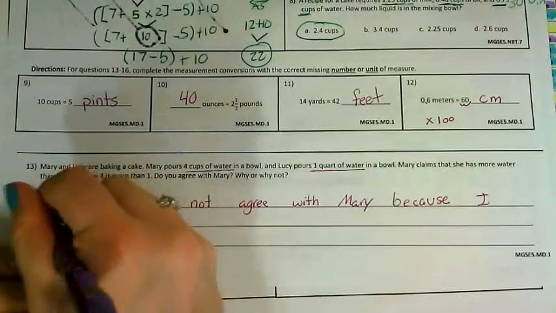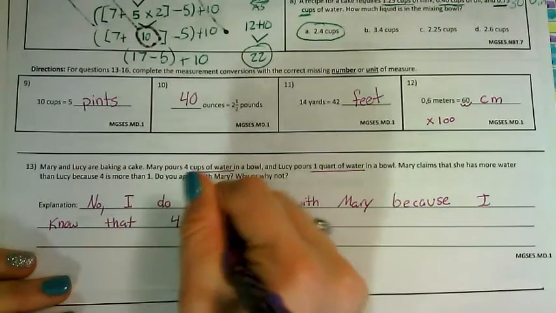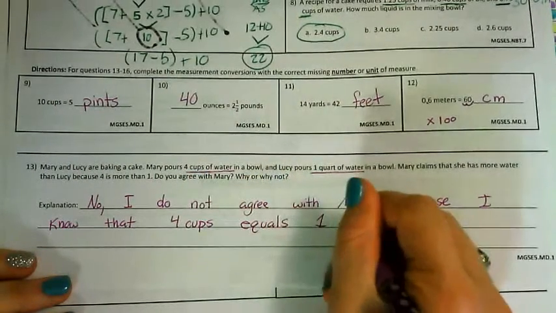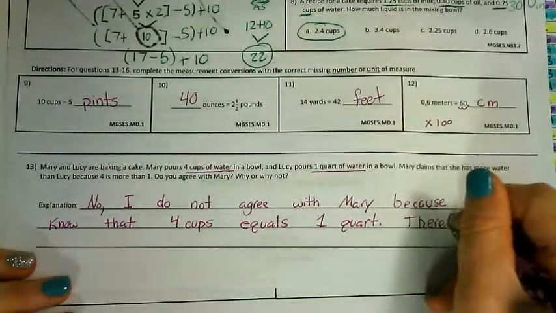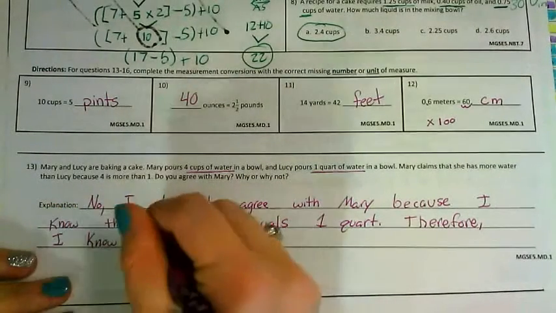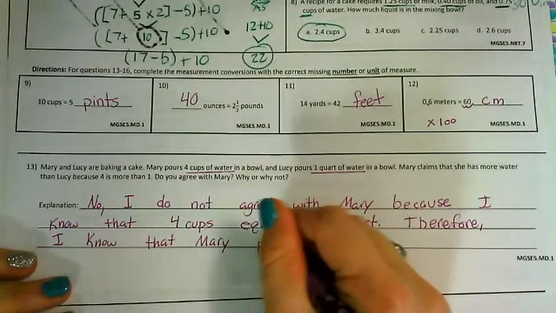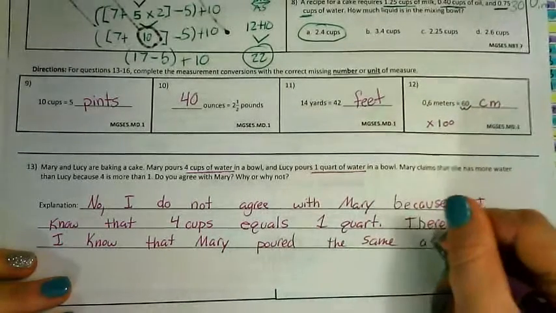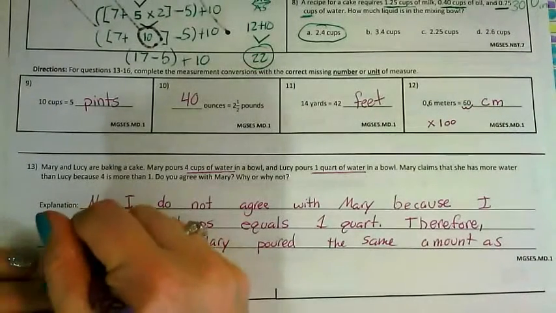I know that 4 cups equals 1 quart. Therefore, nice transition word there, I know that Mary poured the same amount as Lucy.